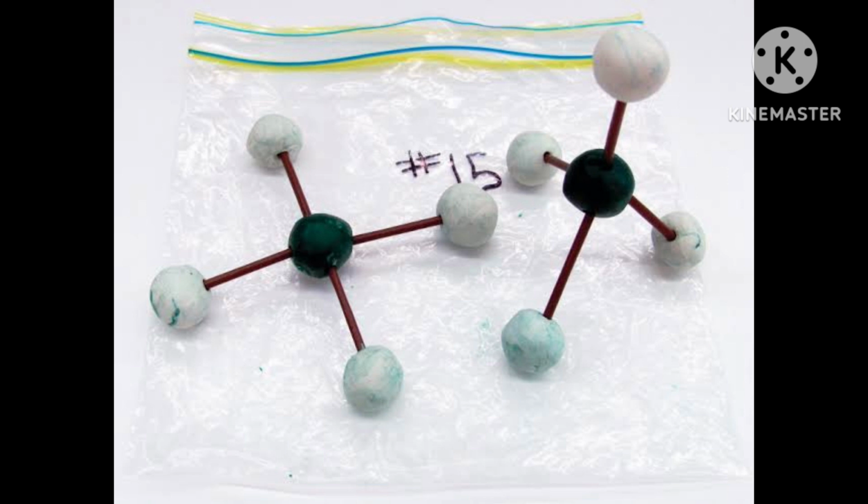Same atom means same color. If 3 different types of atoms are there, then all 3 will be different colors. One may be red, another green, the third blue, correct?